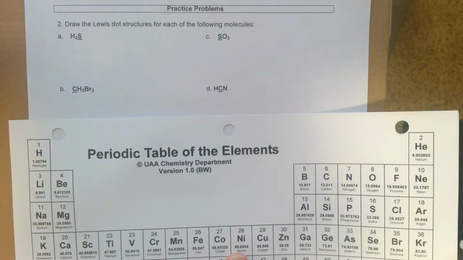Let's take a look at some Lewis dot structures for some simple compounds. Now, before you dive into these examples, I hope you have read your class notes and your textbook regarding how to determine the number of valence electrons and how to write Lewis dot structures for simple elements. Okay, so let's dive into this.